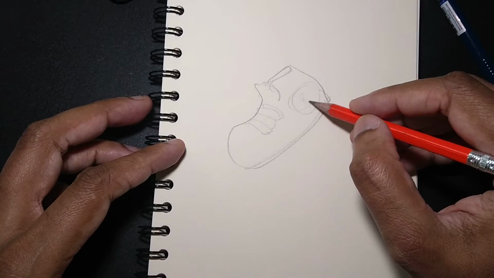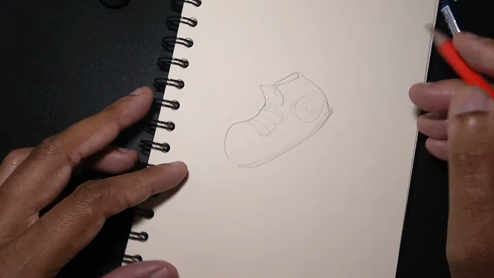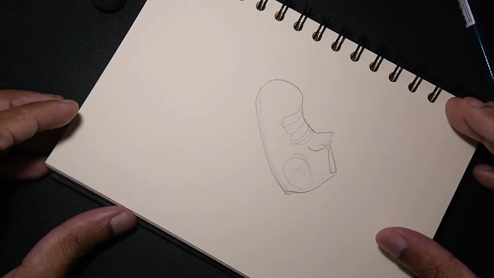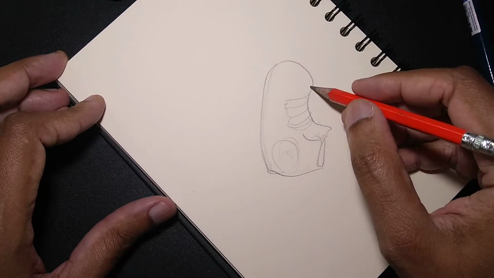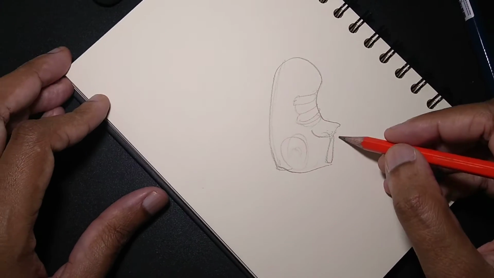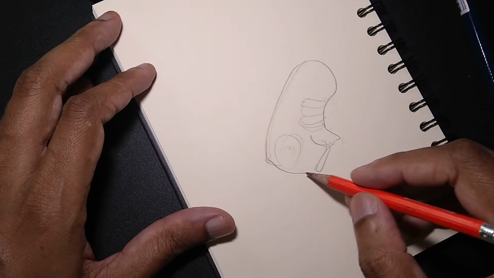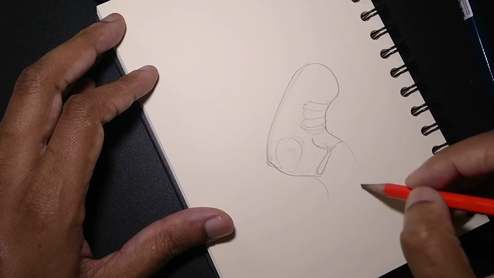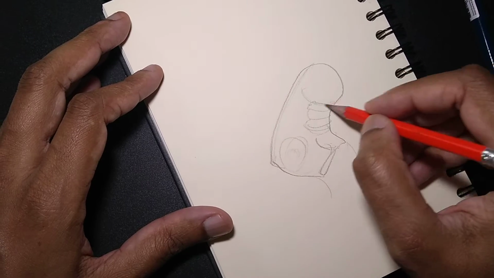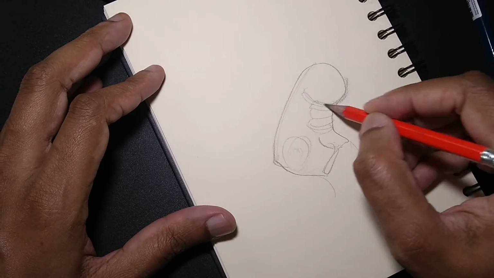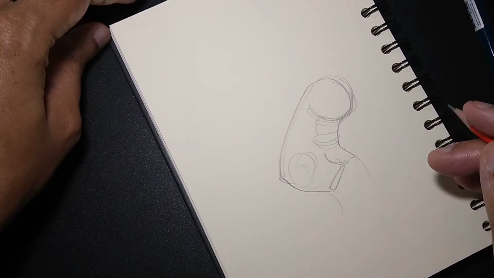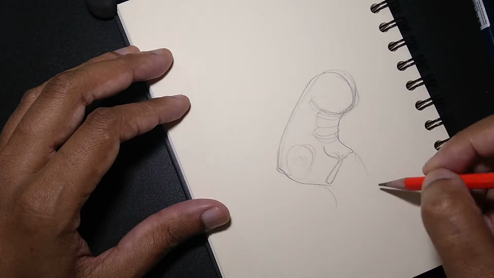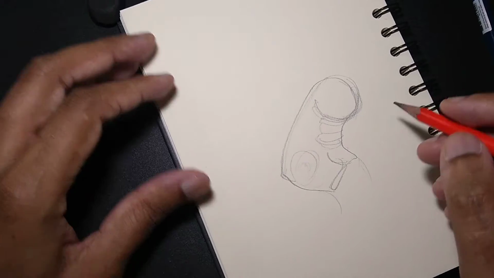Okay, so how can I turn this into something interesting? Let's see if we can make this out. And again, this is not a one-time thing where you just see one thing and go ahead with it. It's an experimental process.